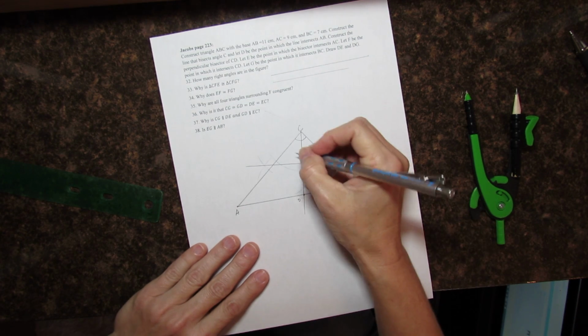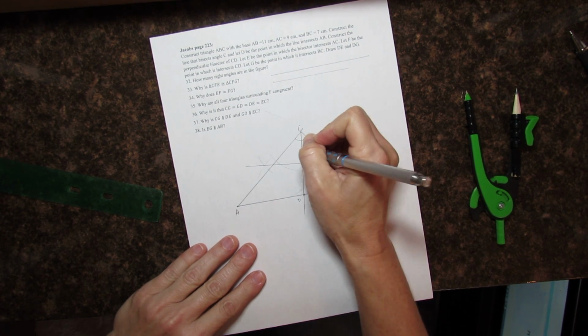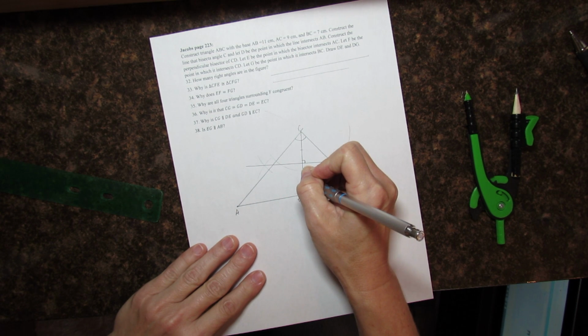Perpendicular bisector means that these are right angles and that these 2 lengths are the same.